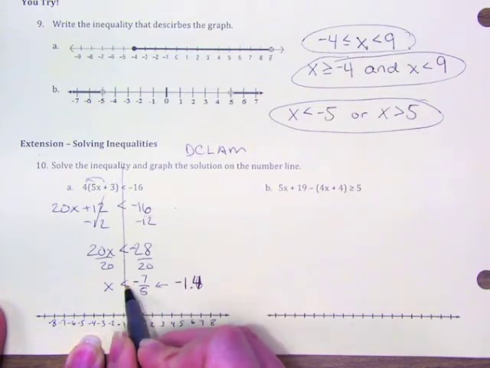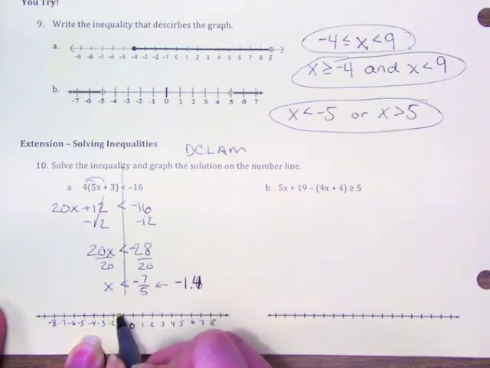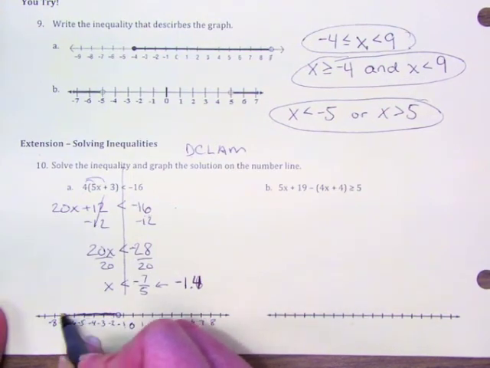Plotting that point, negative 1.4, it's a little bit less than halfway between negative 1 and negative 2. There's no equal to, so it's an open circle. And I want the values less than, so I'm going to go to the left.